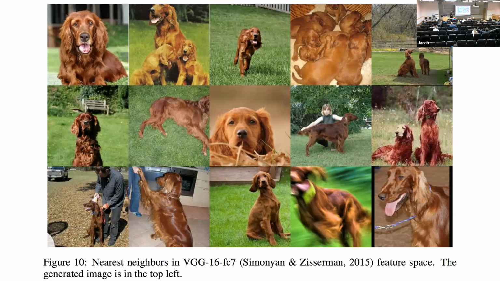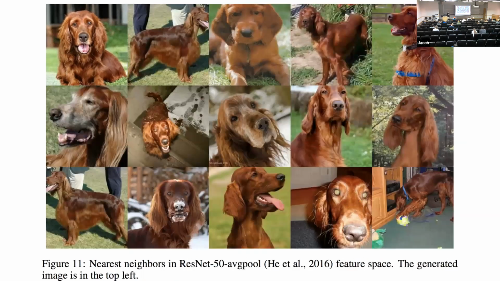Do you see any image that looks relatively similar to the training image? Yeah, maybe this middle left one, but even that one seems quite a bit different to me. And so the purpose of this is to show that these generated images are perceptually significantly different from anything that the network has seen before.